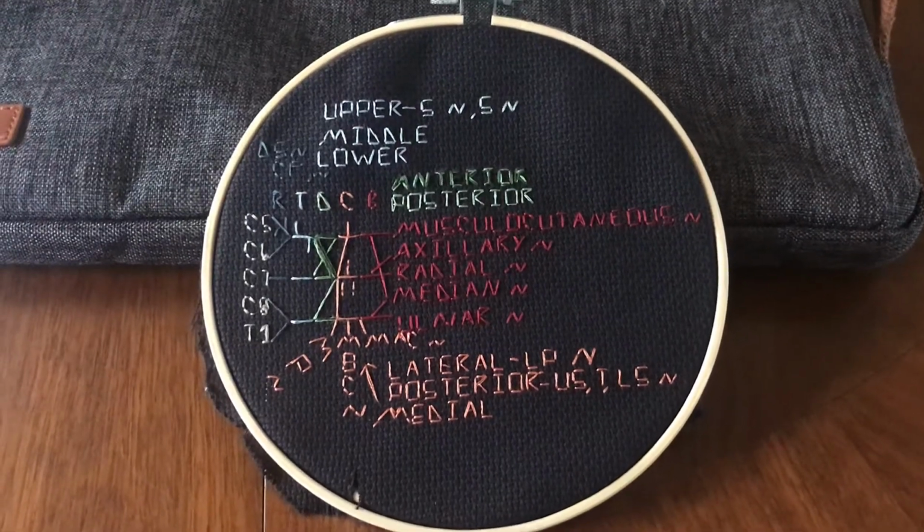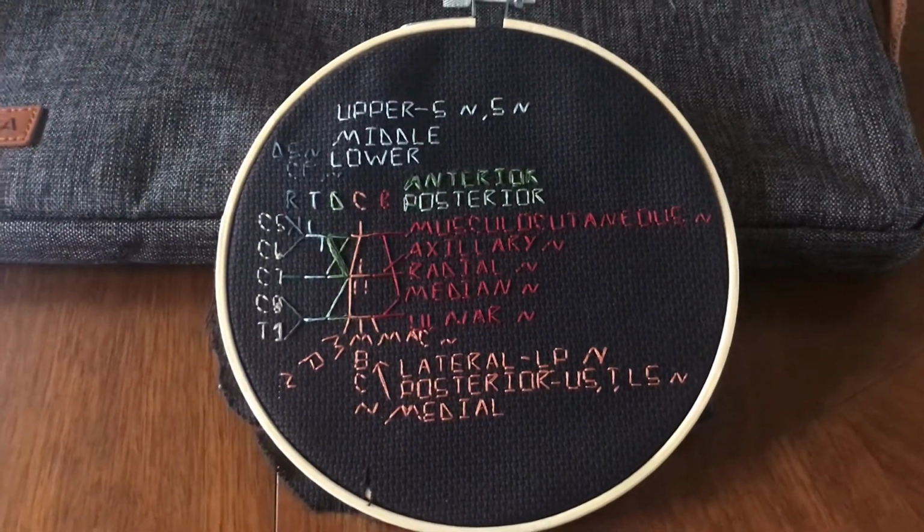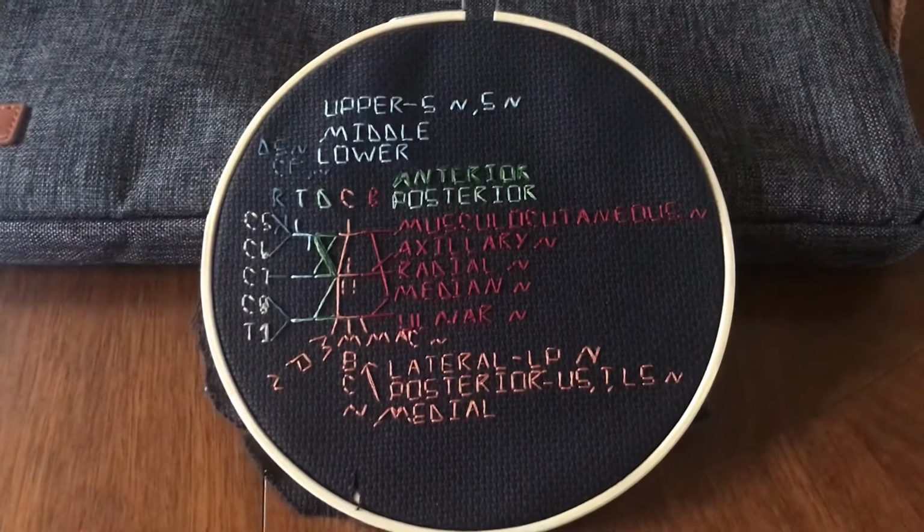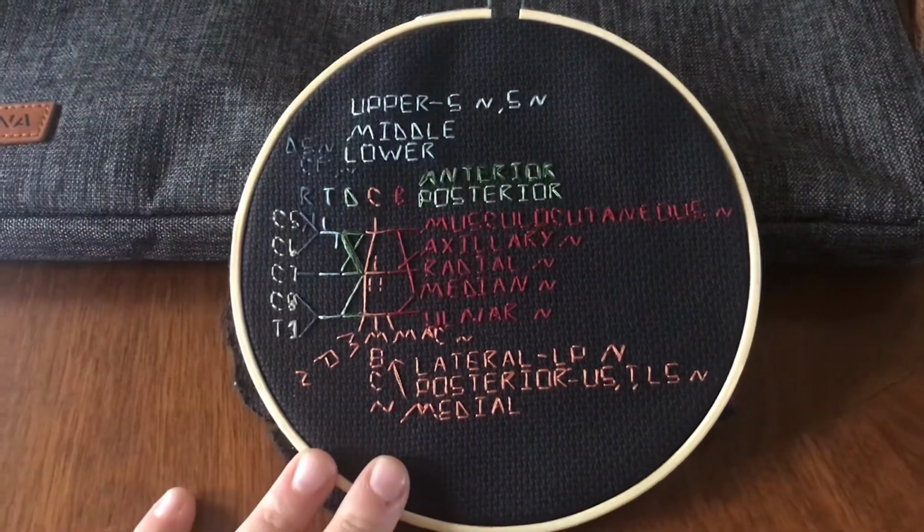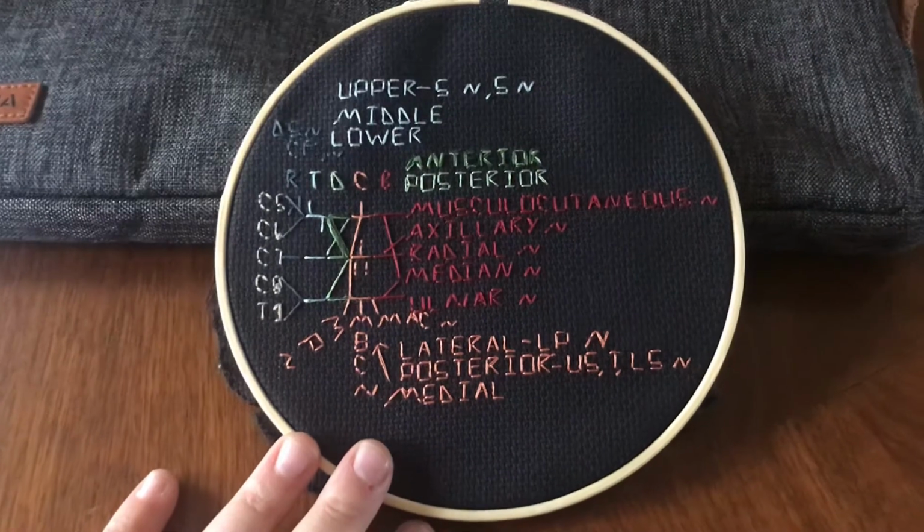Hi all, my name is Rachel Messer and this is my brachial plexus presentation, and I made a cross stitch as my representation for you all today that I'll be using.